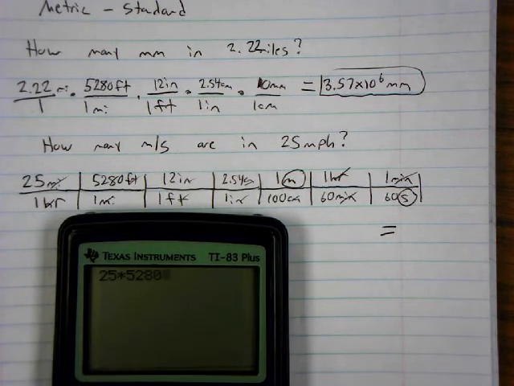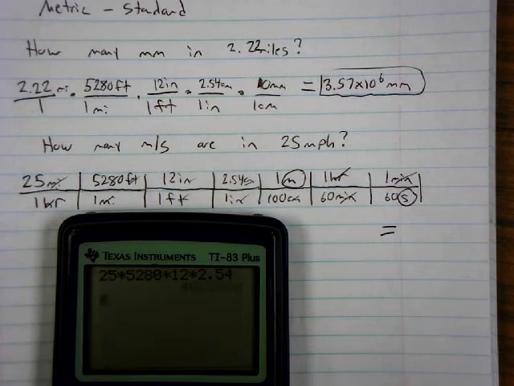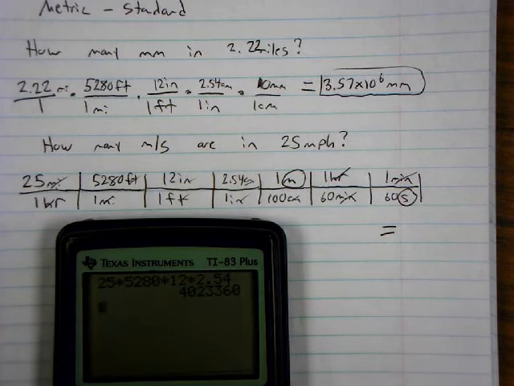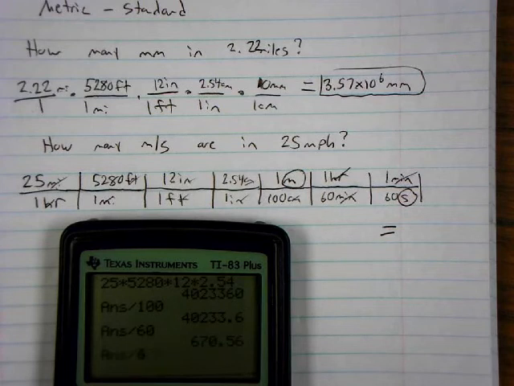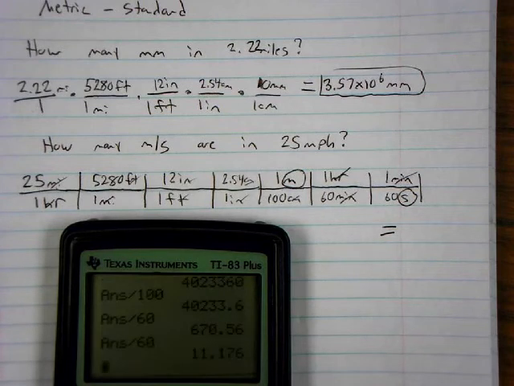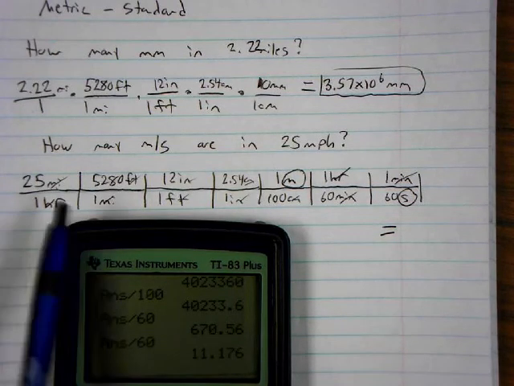Okay, so here's how I would type this in. I would do 25 times 5280 times 12 times 2.54 equals, divided by, there's a couple ways to do this. You could do parentheses, 100 times 60 times 60. I just like to do it divided by 100 equals, divided by 60 equals, divided by 60 equals. You'll get the same thing either way.